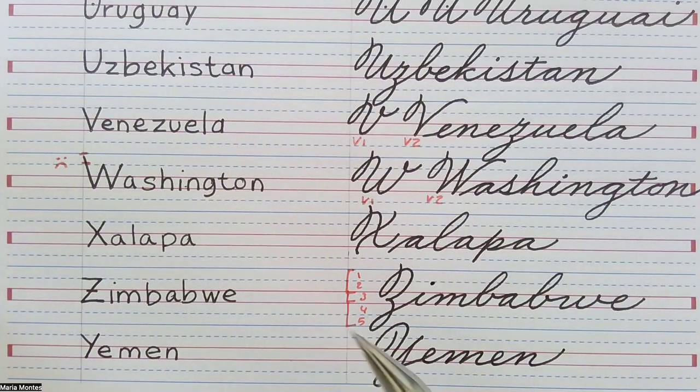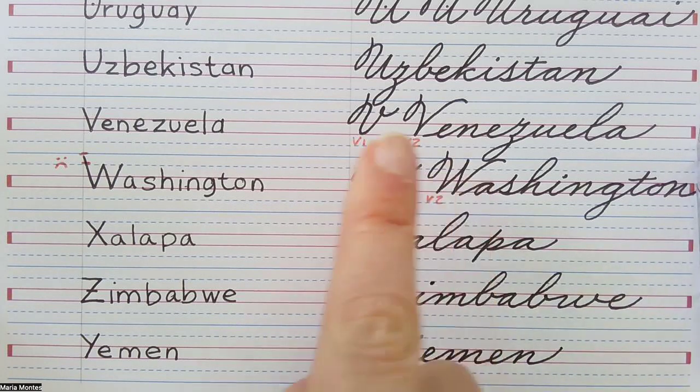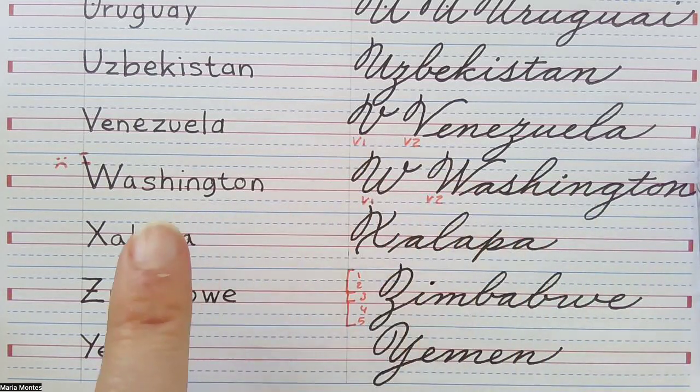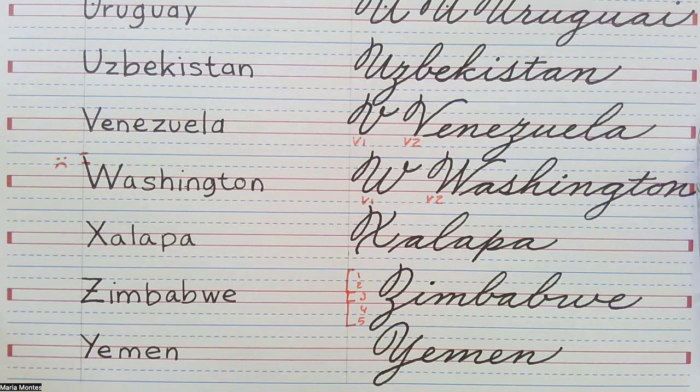And these sessions are all about covering a few words, using capitals from A to Z, and understanding the connections and the rhythm of the writing and the proportions of the alphabet in cursive handwriting versus a print handwriting style.